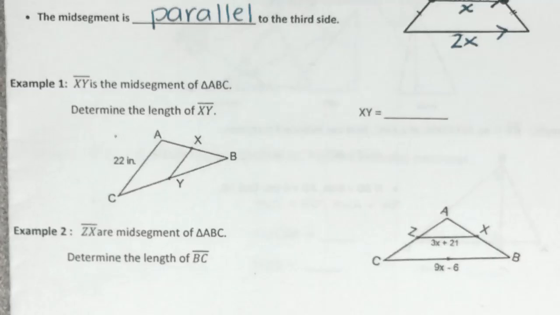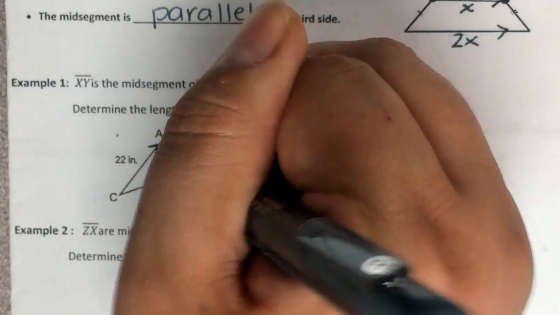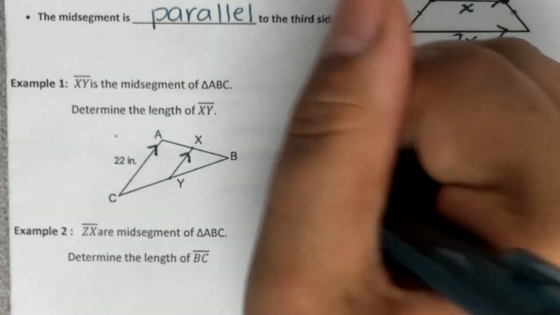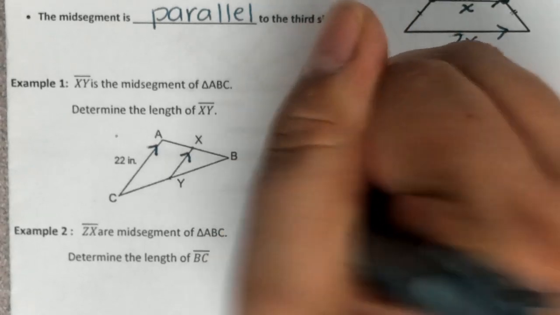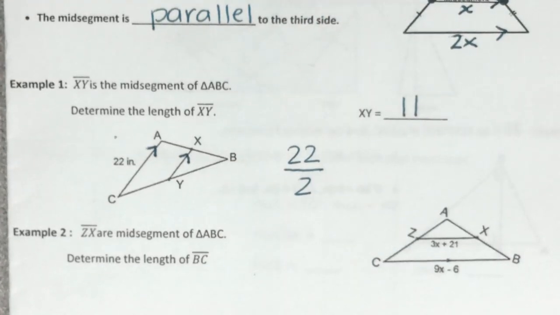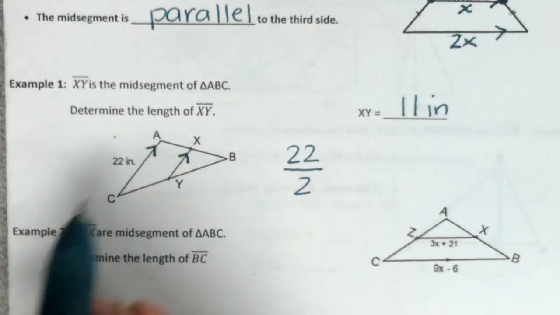What can I add? The arrows, the parallel arrows. To ABC, determine the length of XY. What is the length of XY if I know AC is 22? How do you get 11? Is it really that easy? Yes. Divided by 2. And you're going to get points off because what am I missing? Inches. If I give you something to label, you need to label it.